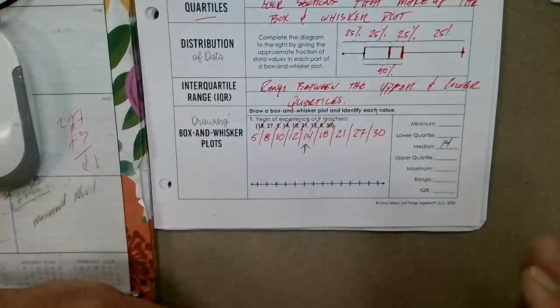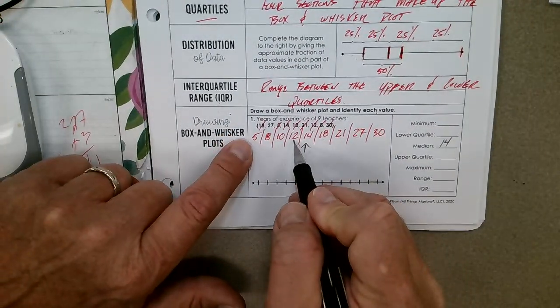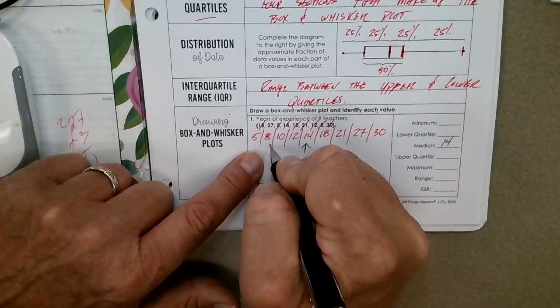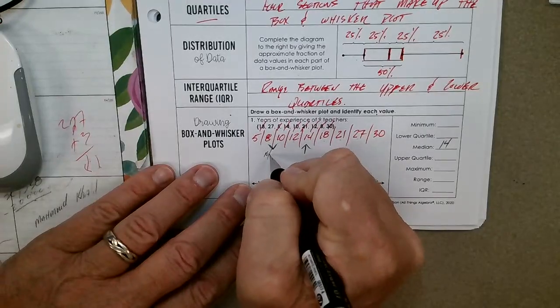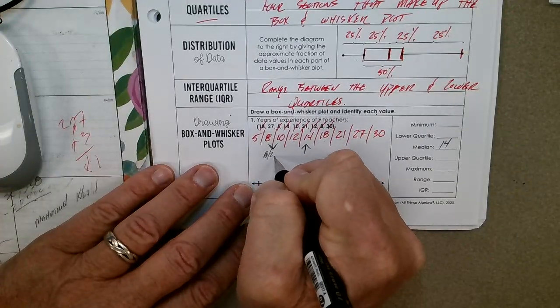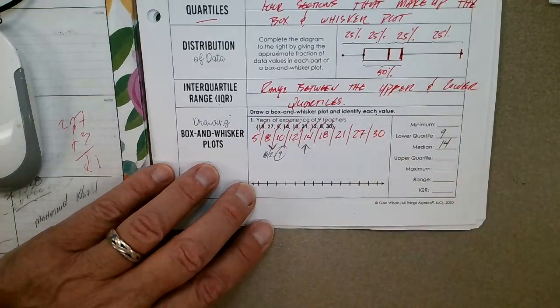The next thing I'm going to do is find the first quartile. I don't use the median, but I come to the left: 5, 8, 10, and 12. The middle is 8 and 10, so I'm going to add those two numbers up, 18, divided by 2, and I'm going to get 9. 9 is my lower quartile.